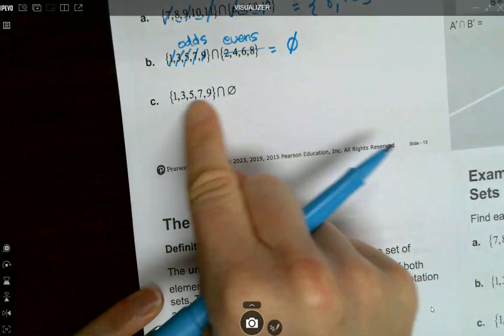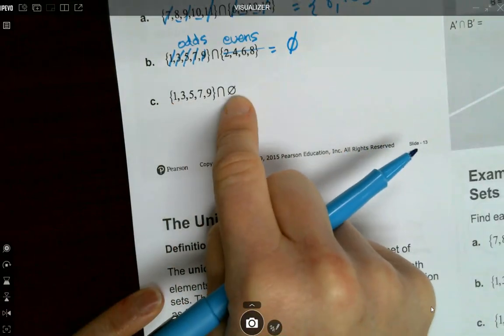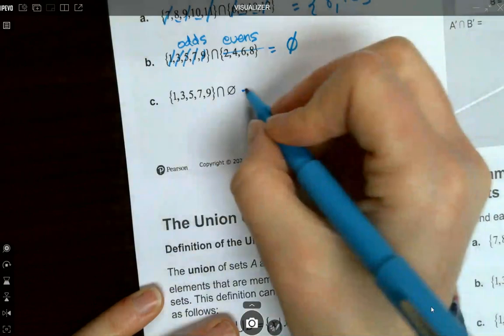We have the intersection of a set of odds with the empty set. Well, it would be an empty set.